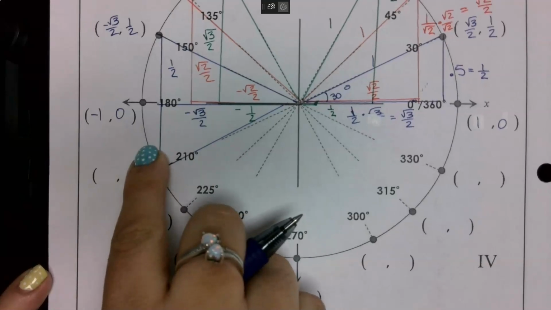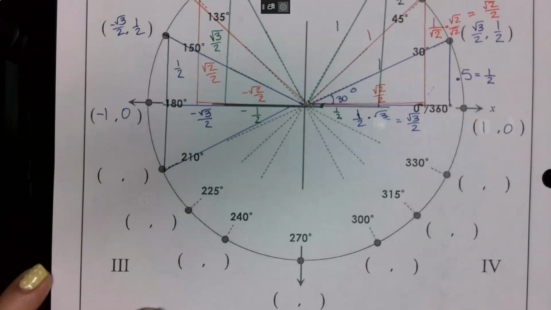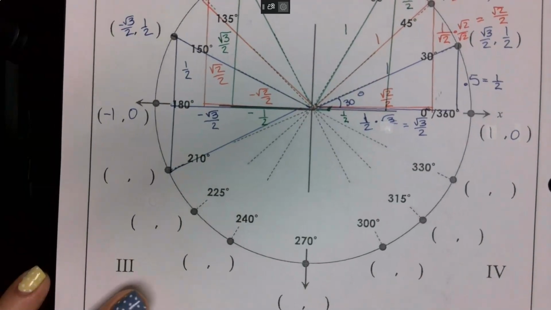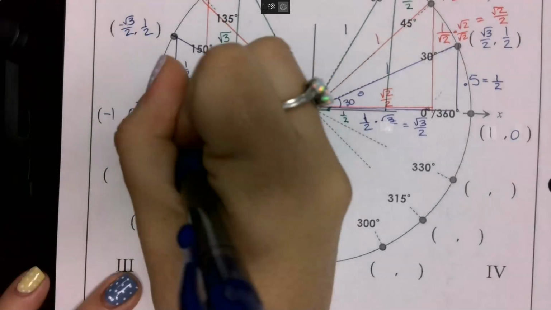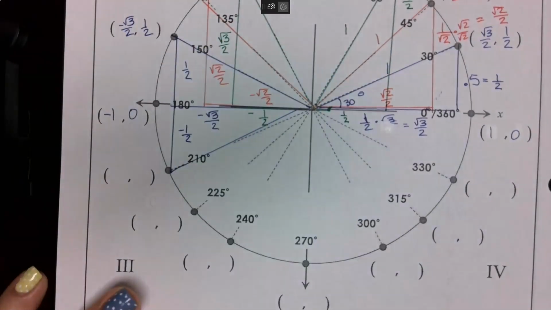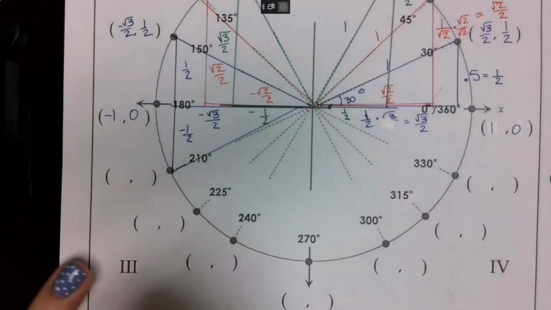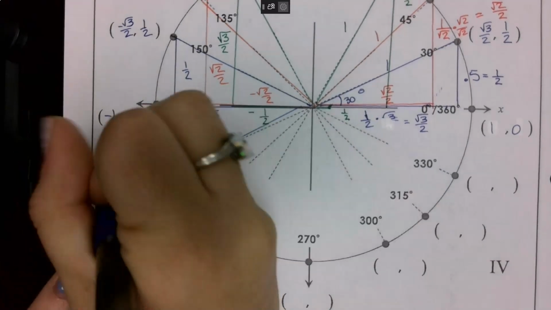What's my distance from the x-axis on 210? Is it still positive 1/2? No, it's going to be negative. Yeah, now both are negative. So it's like a graph. Yeah, because I'm on the coordinate plane.